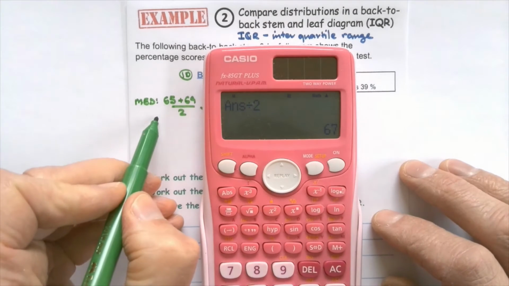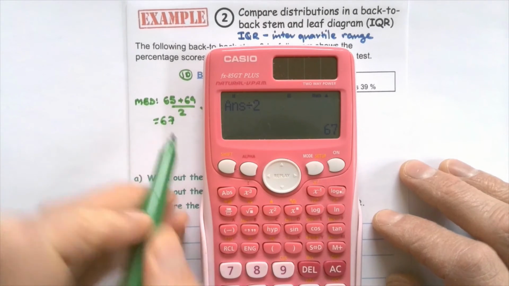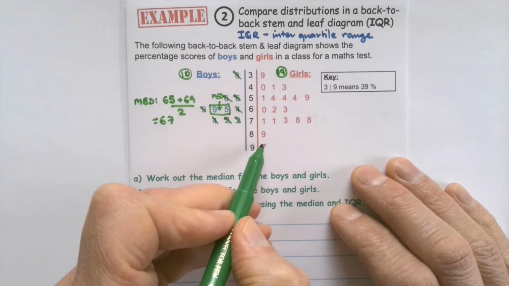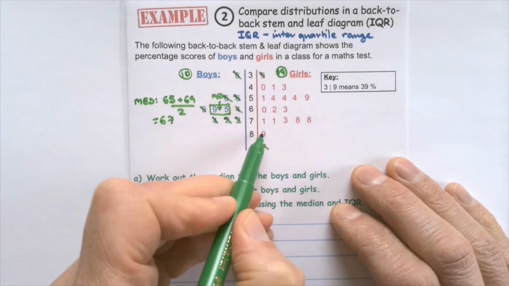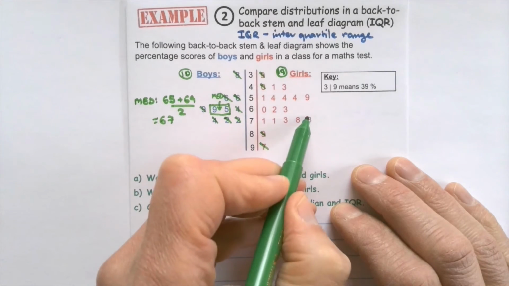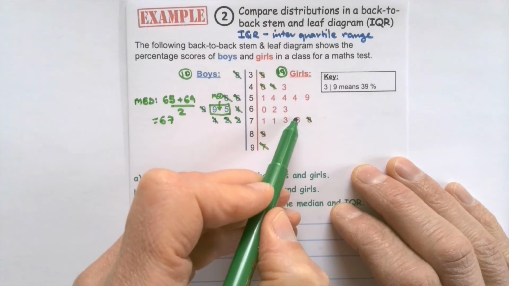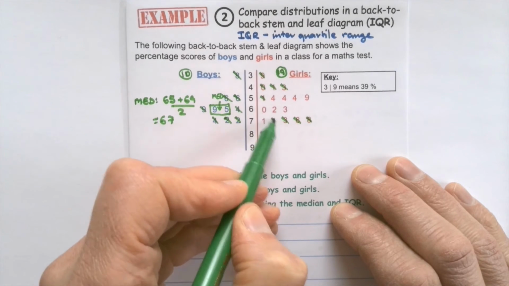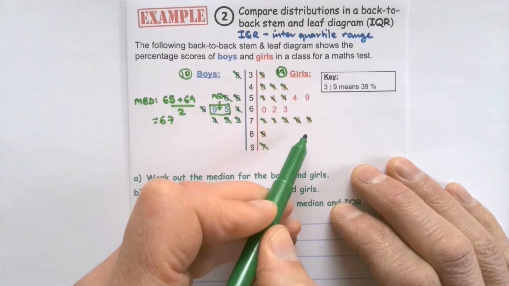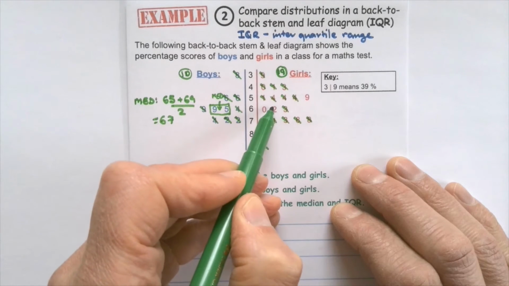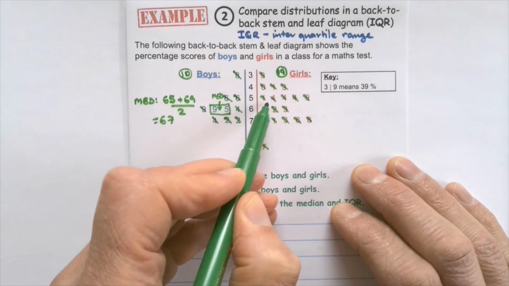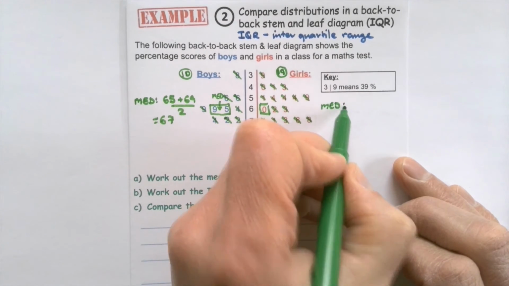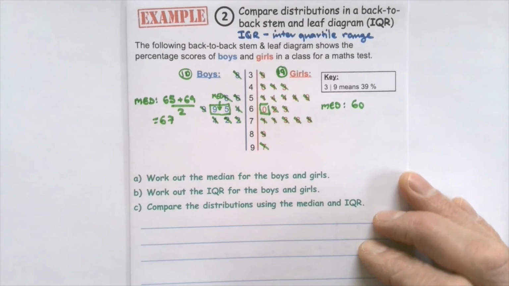And it's 67, isn't it? Okay, let's do the same for the girls then. So biggest number, smallest number, biggest, smallest, and so on, counting inwards. So that must be the median. Median is 60. Okay, so we just need to write that down.